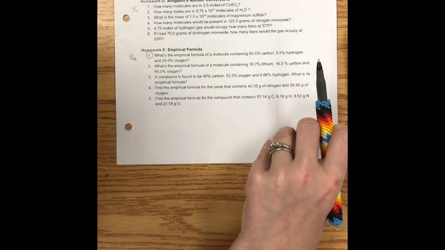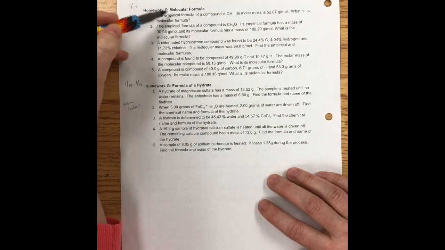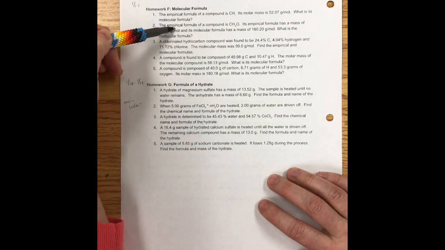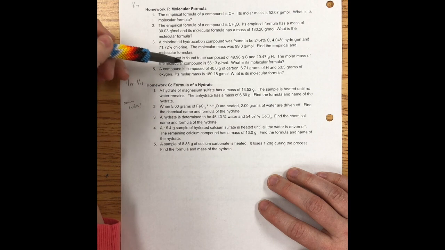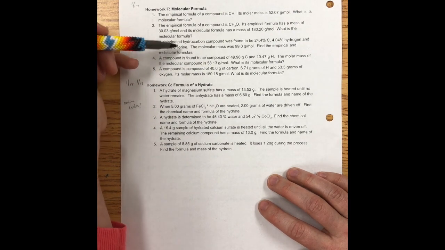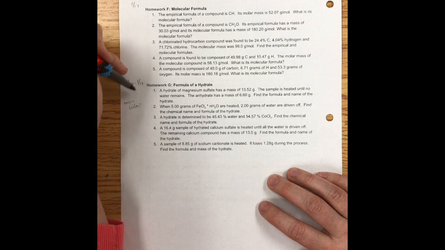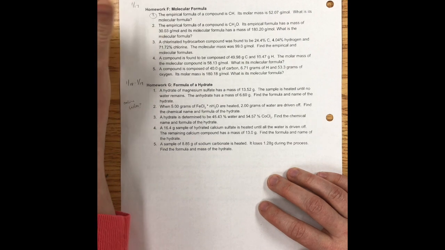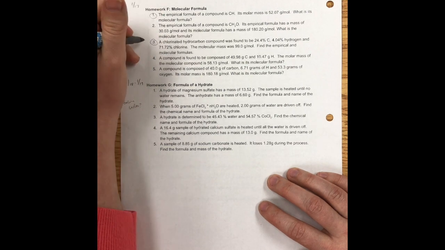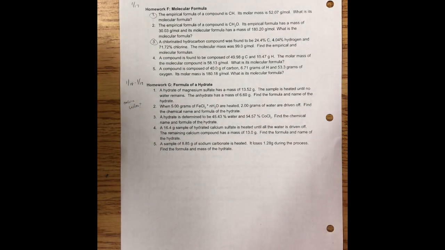Let's look at homework F. Homework F is going to be on the back. Sometimes they give you the empirical formula and you move from there, and other times they're going to give you the information to get the empirical formula and we move on. So we're going to look at 2 problems: problem number 1 and problem number 3.